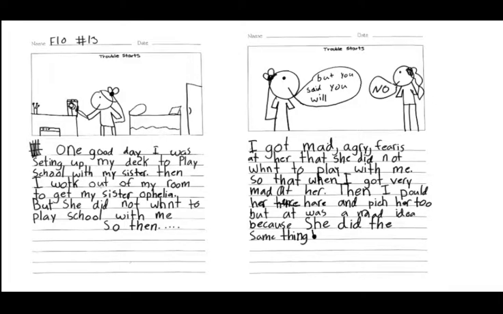Here is an example of one student's work. You can see that they sketched. They even wrote the trouble starts, and then they continued writing. If they made a mistake, then they just crossed it out.